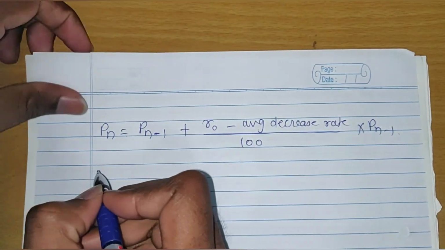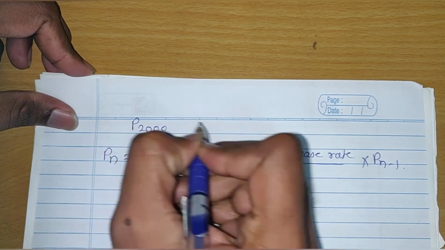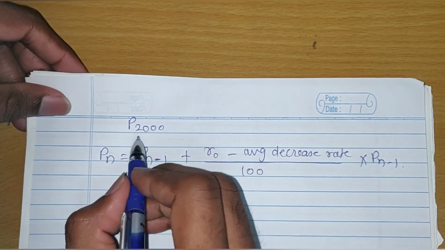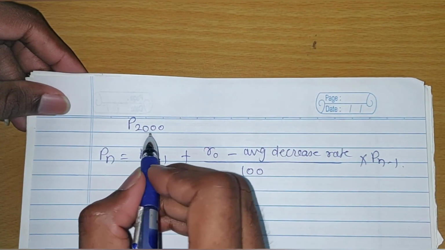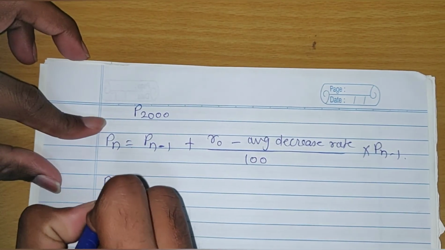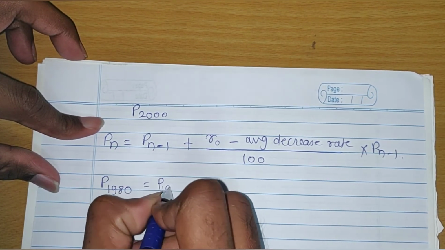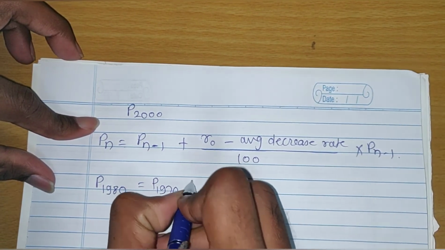Okay, so let's find the population of 2000. As I said earlier, we cannot find the population of 2000 directly. First we have to find the population of 1980. Population of 1980 is equal to the population of 1970, which is known to us.